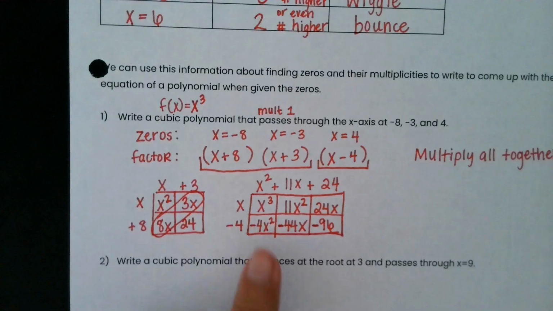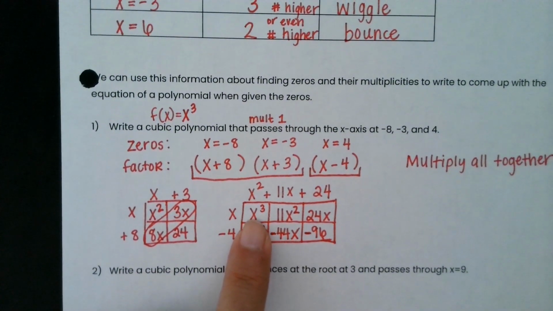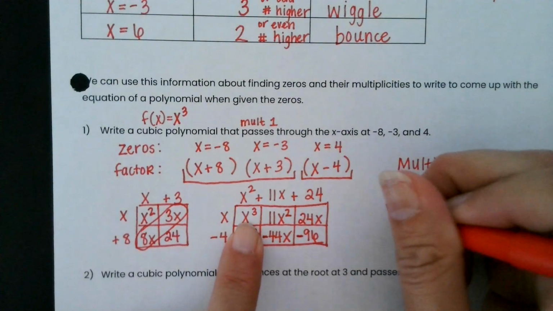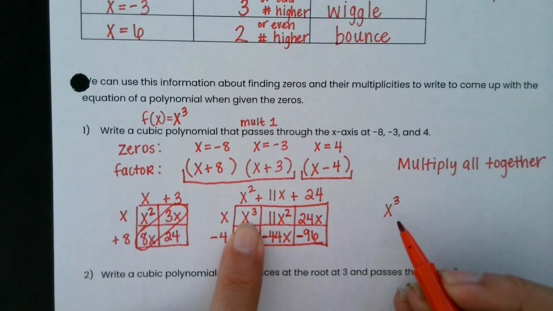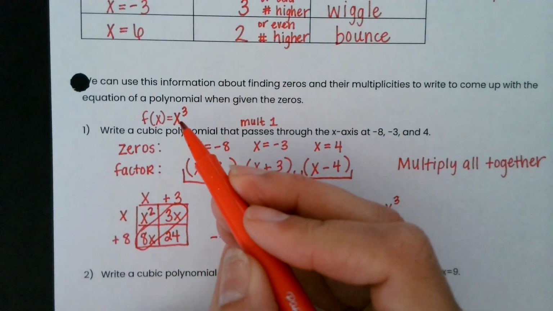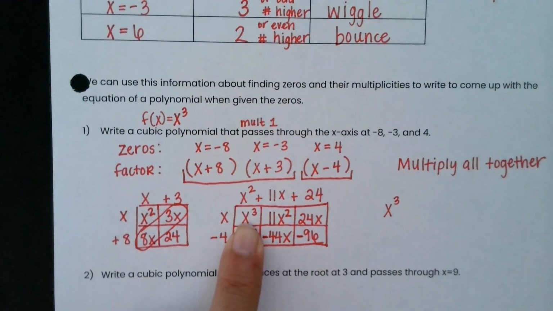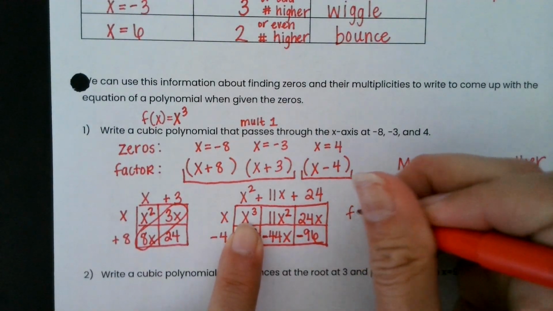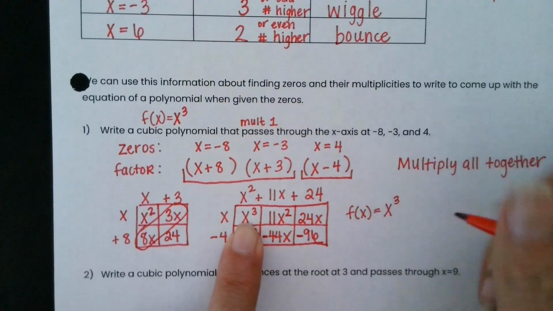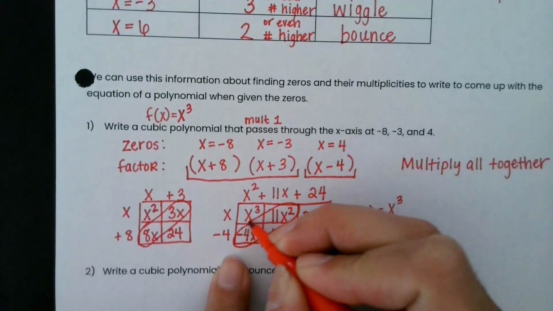All right, so my final answer is in these boxes. I just have to combine some boxes together. There's no other x cubes. Remember what we said our final answer would have to start with? Because it was going to be a cubic polynomial, it would have to start with an x cubed. Then we can put together these x squareds.